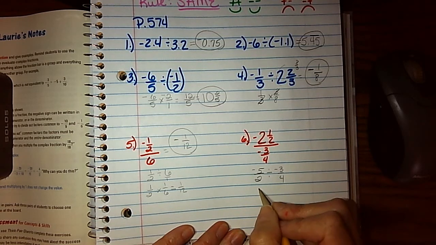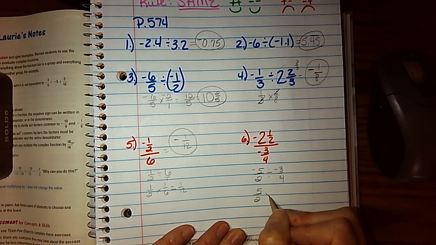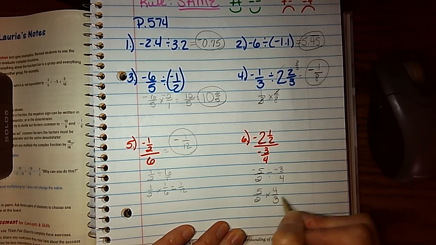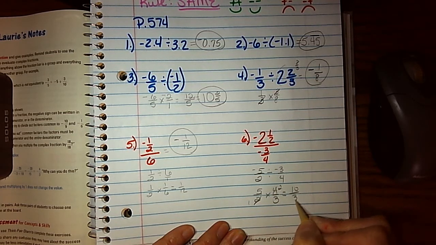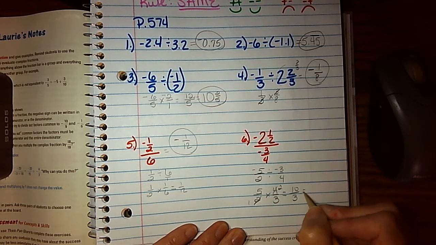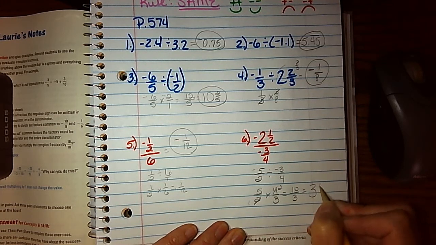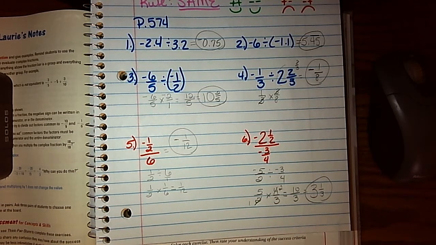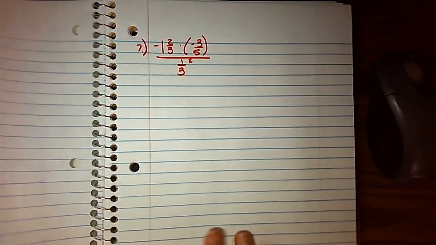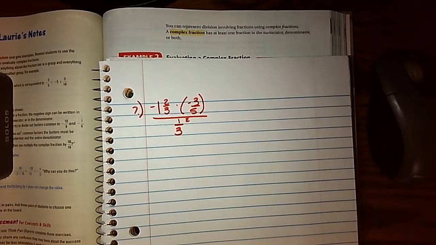Now I can do my keep, change, flip. Now I'm just going to drop those symbols. So 5/2 times 4 over 3. Cross cancel. 10/3. 3 can go into 10 3 times with 1 left over. So 3 1/3. Positive.